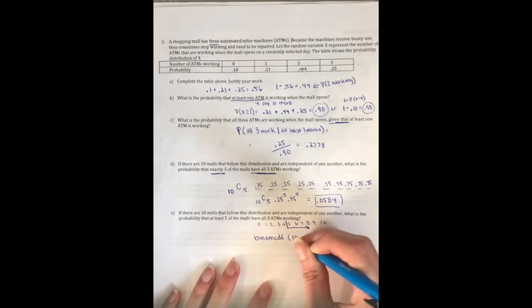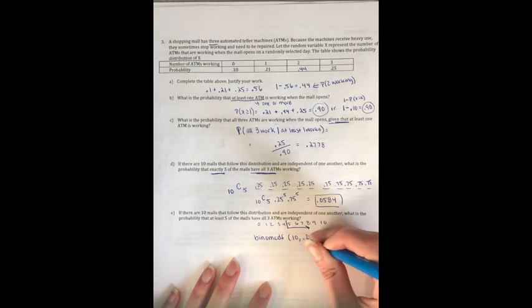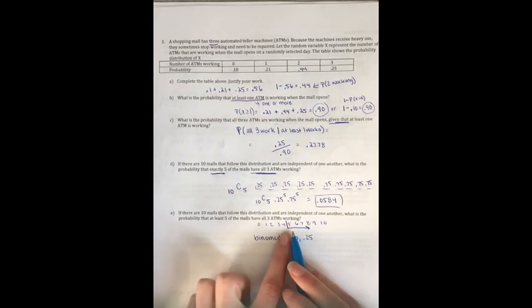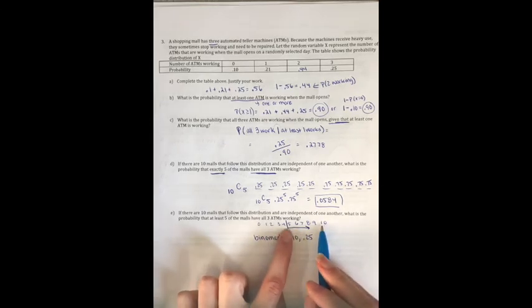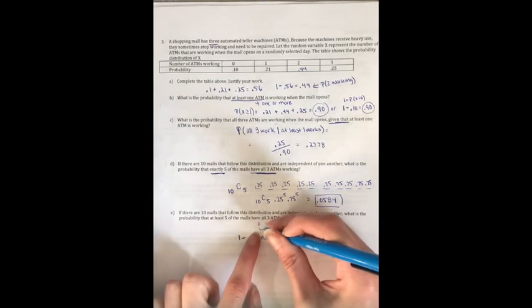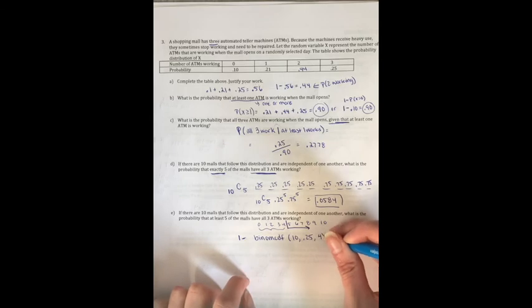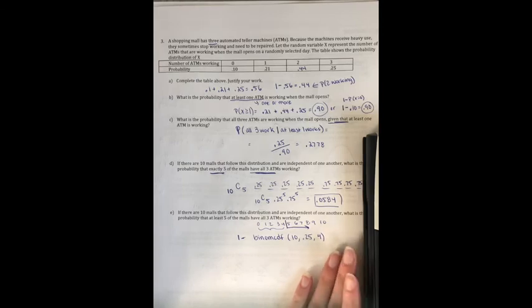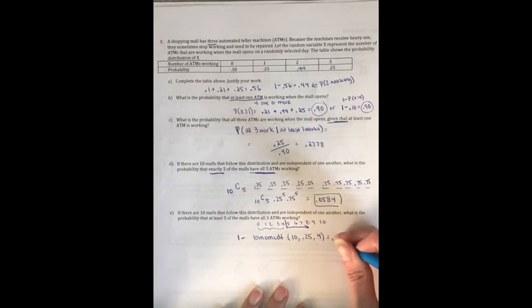out of 10, all 3 working. Now here, I want the right-hand side, but the calculator can't give me that side. So I want everything except up to 4. And that gives me 0.0781. And that's it for our probability packet.